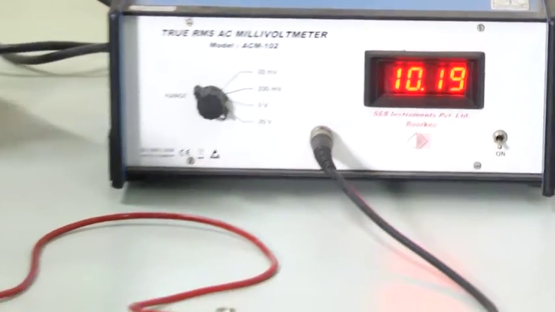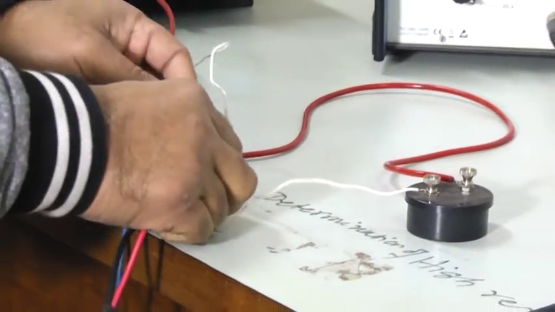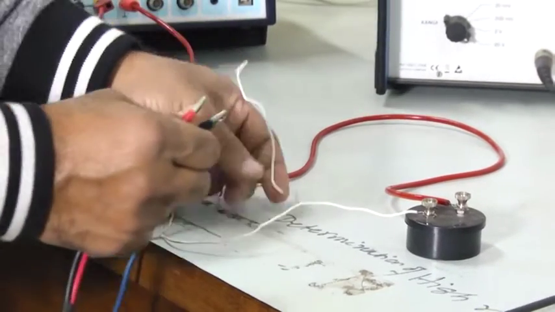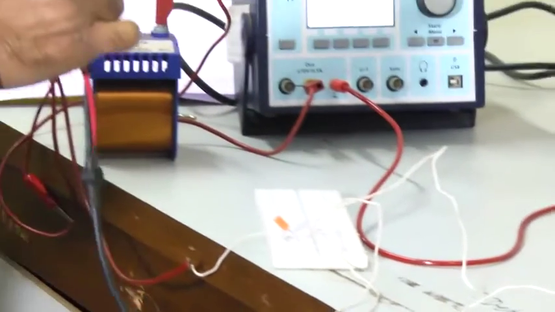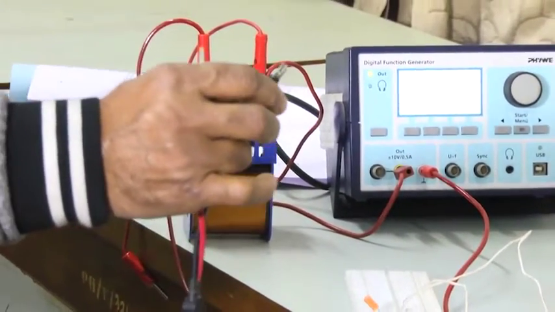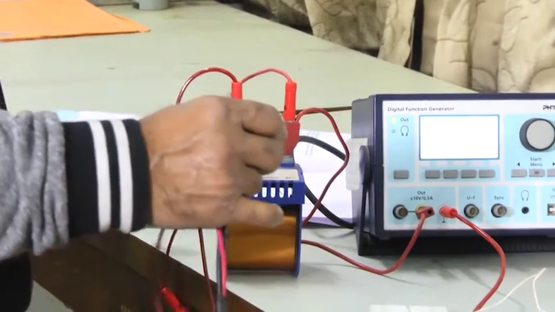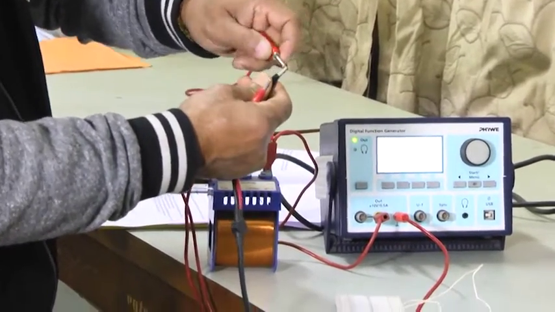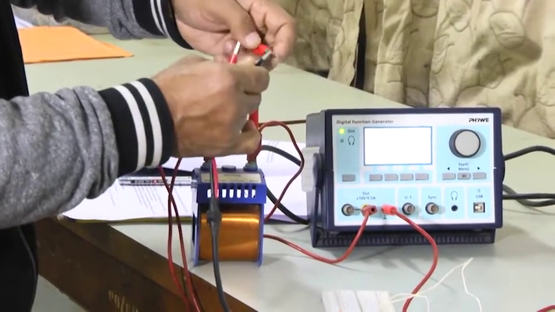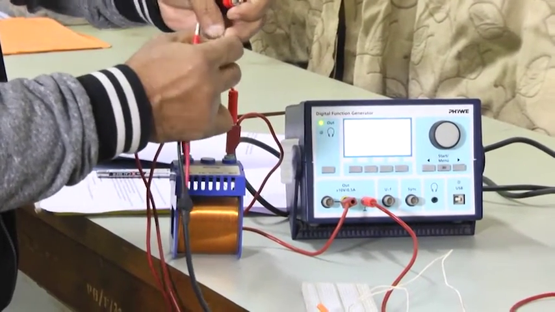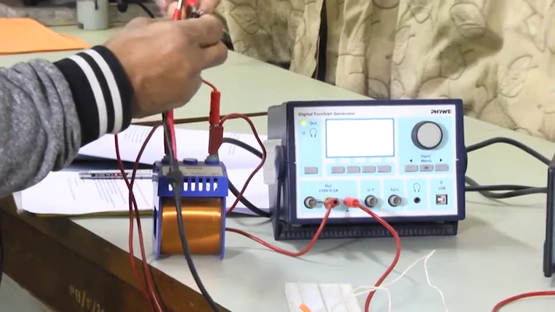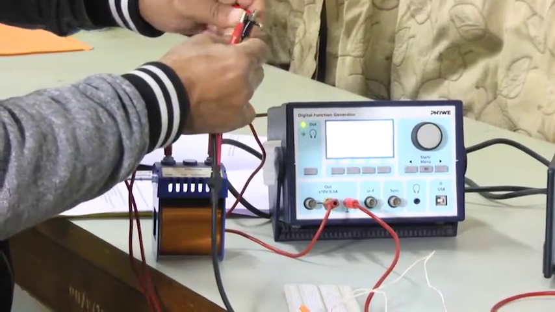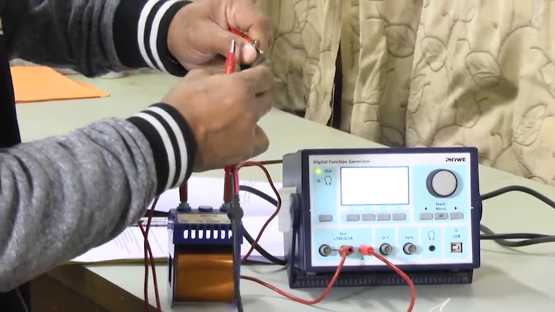So, now let me measure the VL and check it. I have to connect with this, but here I will probably find it difficult to connect. Let me just hold it.